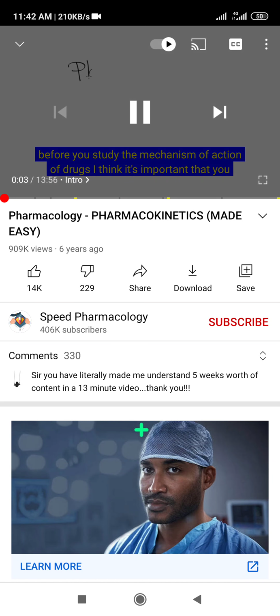Before you study the mechanism of action of drugs, I think it's important that you understand the concept of pharmacokinetics and pharmacodynamics. So this lecture is all about pharmacokinetics, and the easiest way to remember what pharmacokinetics refers to is to think of it in terms of what the body does to a drug. So let's think about it.